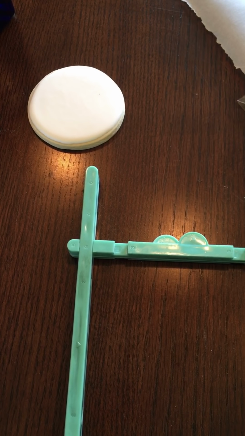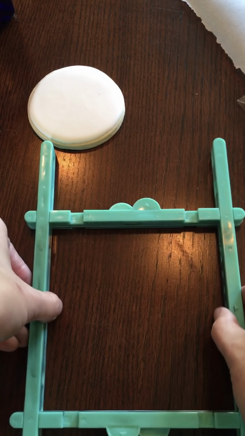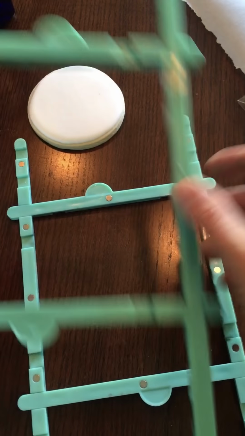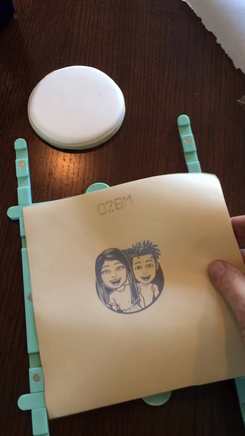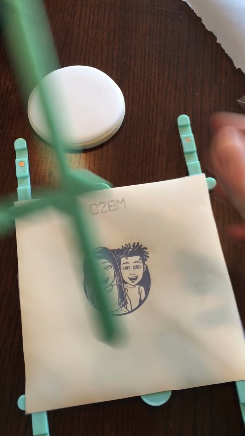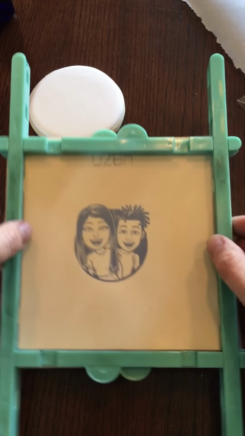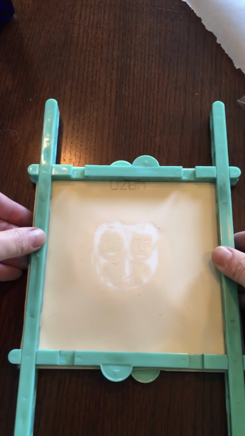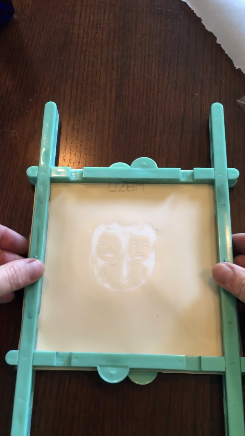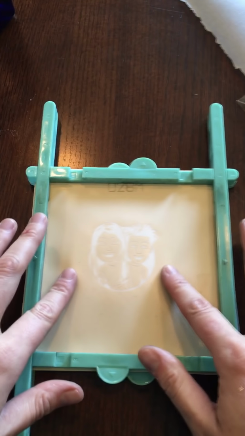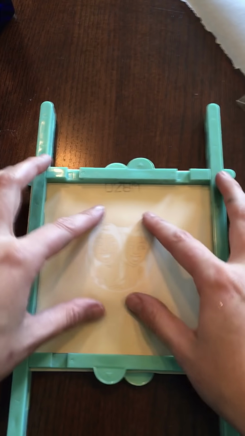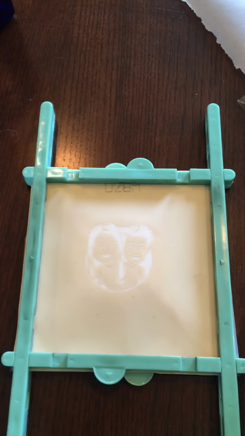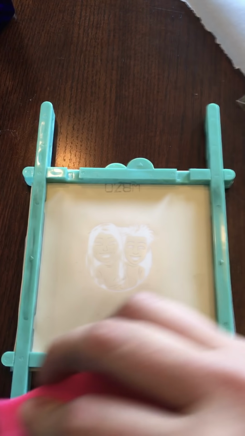Okay, I trimmed around the edges. This is my stencil holder. I think it's a Sugar Bell one, not really sure. I'm going to place the stencil in there. It's magnetic, which is awesome. Here's my cookie. Can't really see if it's centered or not. Hopefully. I'm telling you, I'm not a professional, that's for sure.